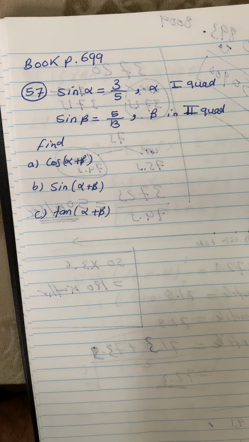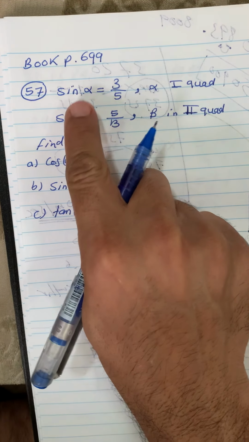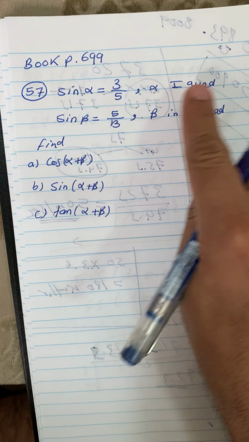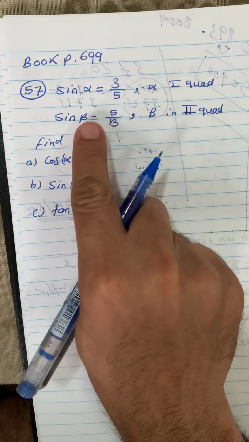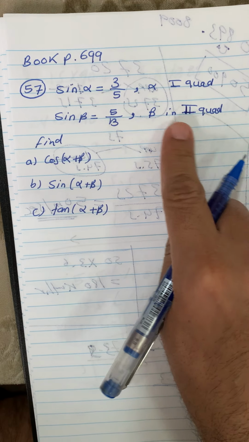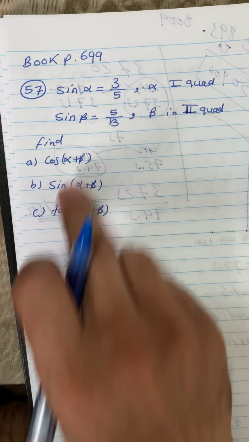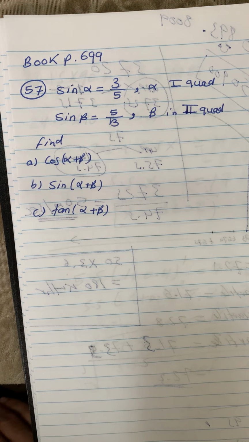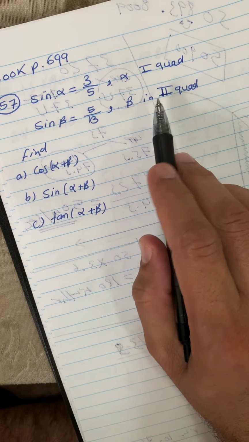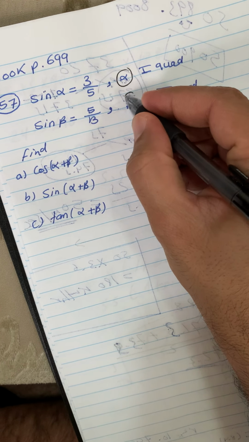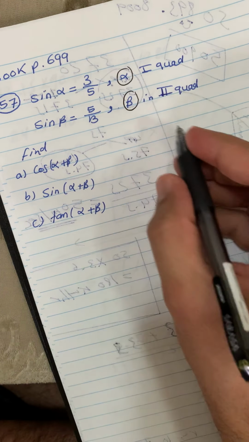Let's start from the point we have explained yesterday. Given one function and the angle belongs to a given quadrant, another function, and this angle belongs to another quadrant, it says here find cosine alpha plus beta, sine alpha plus beta, then tan alpha plus beta. I said we need to find sine, cosine, and tan for the angle alpha, sine, cosine, and tan for the angle beta.